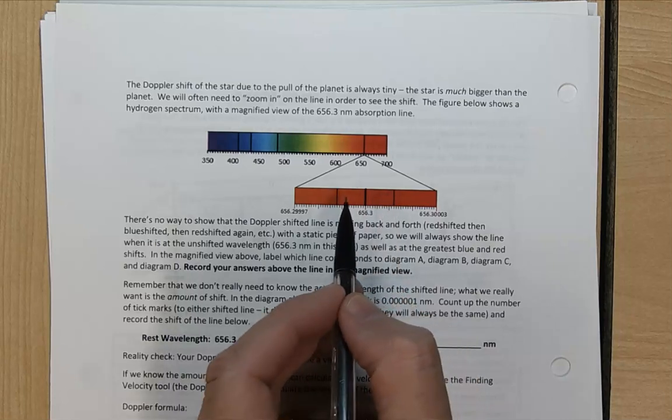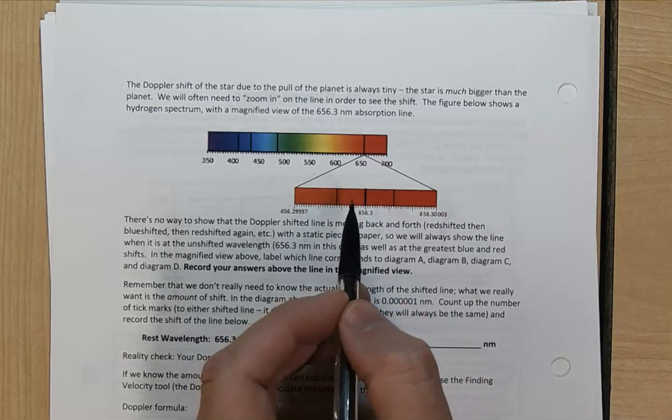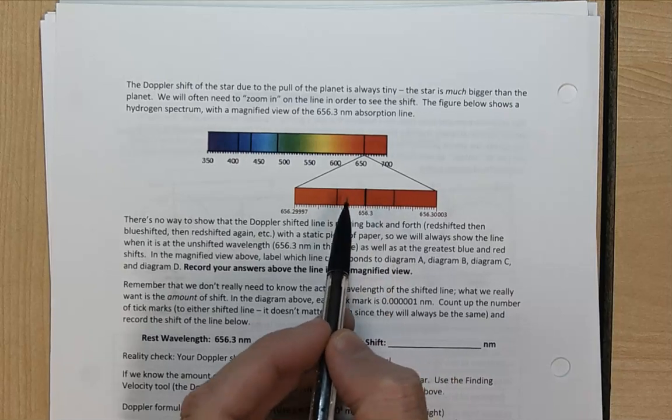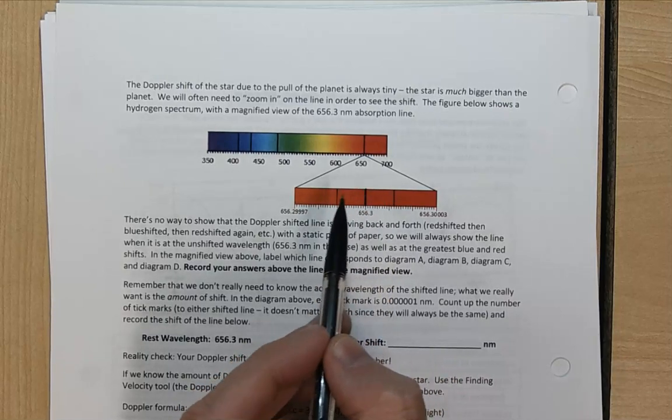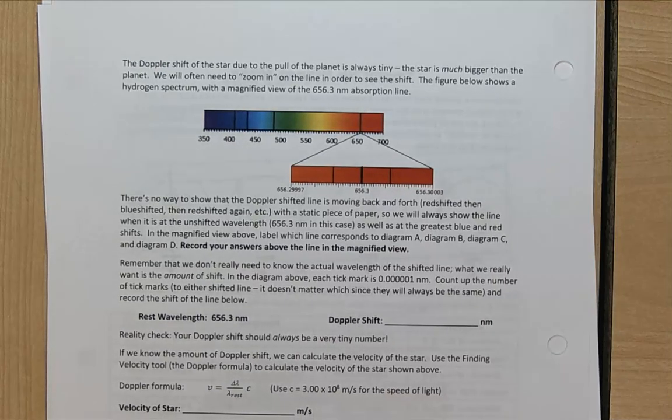So away, toward, away, toward, red shift, blue shift, red shift, blue shift. If you look at the spectrum of a star and you see all of those absorption lines wobbling back and forth like that, then you know, aha, there's a planet there.